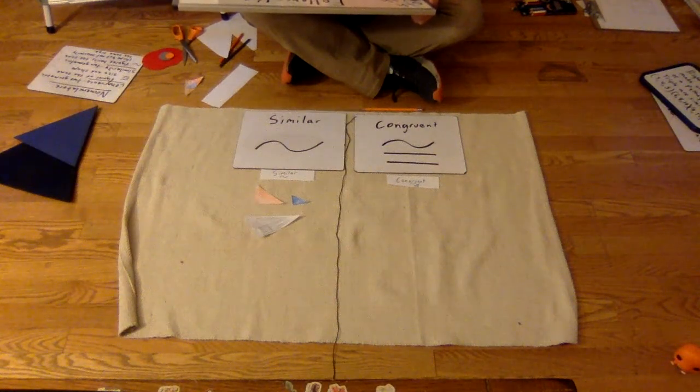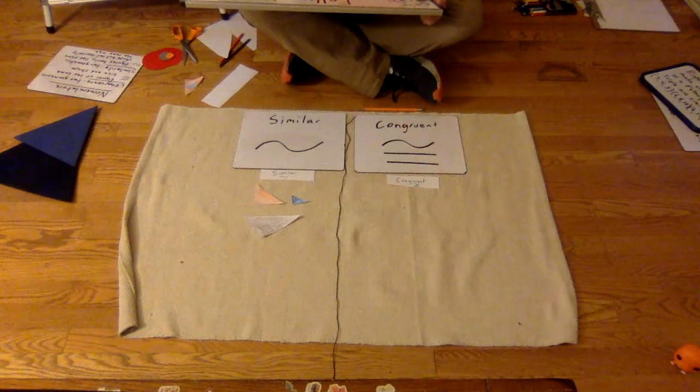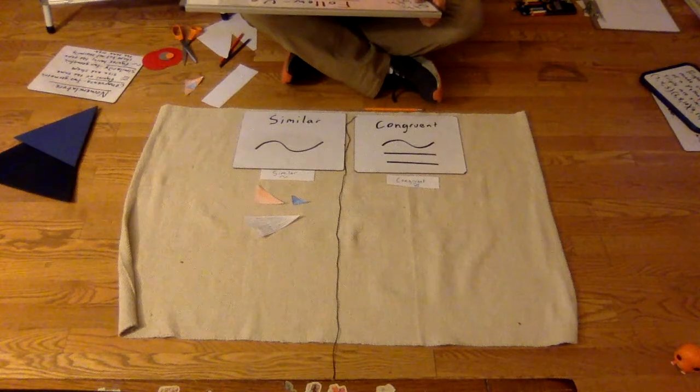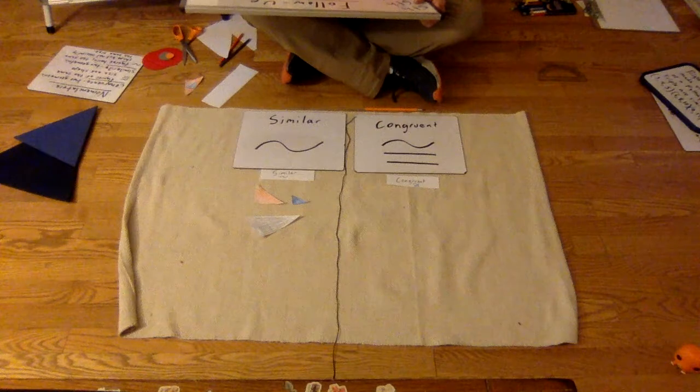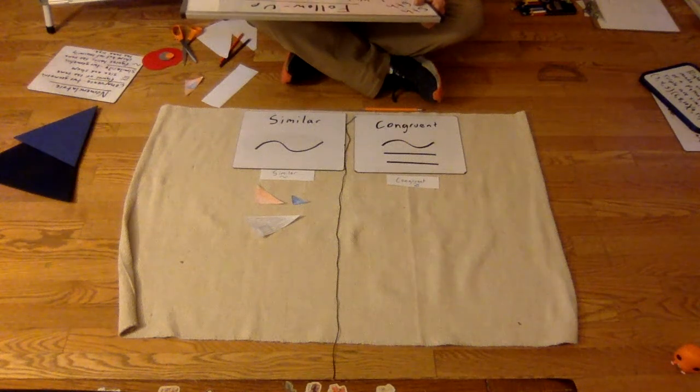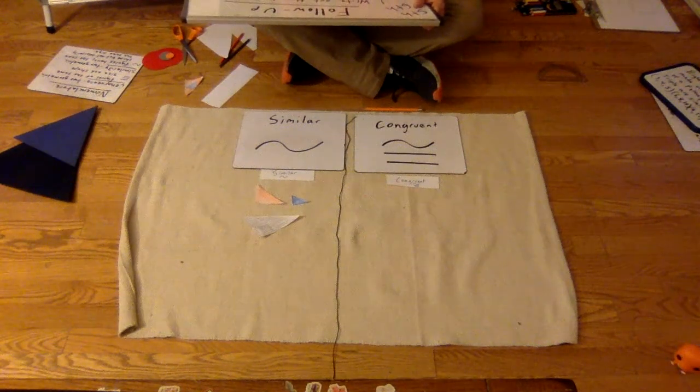Let's see here. Create 10 plus similar shapes. Can be of any shape. And then third, create 3 or more.